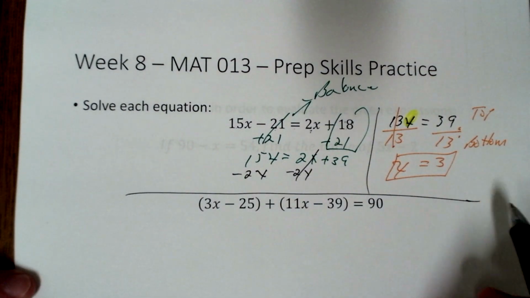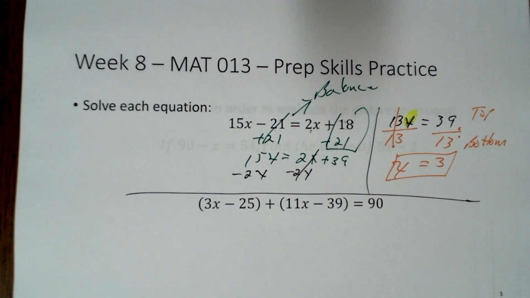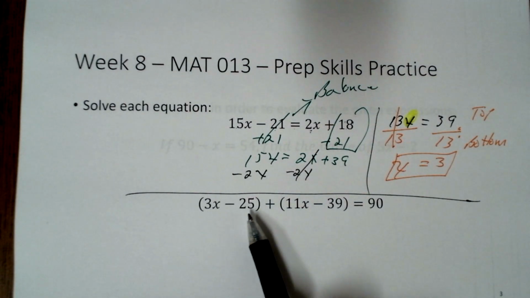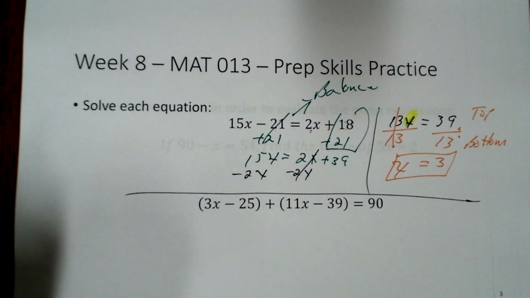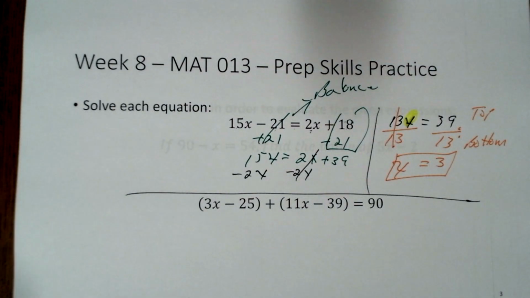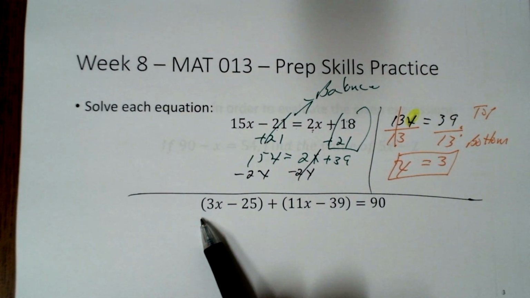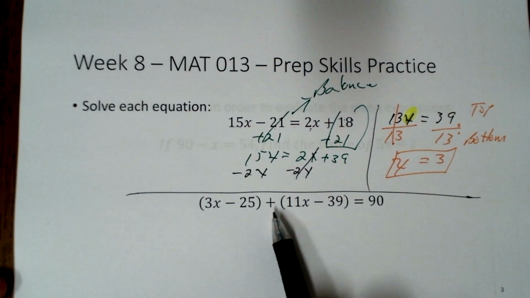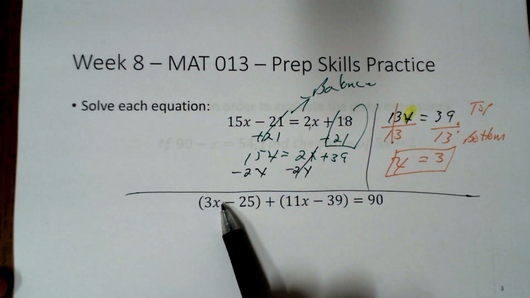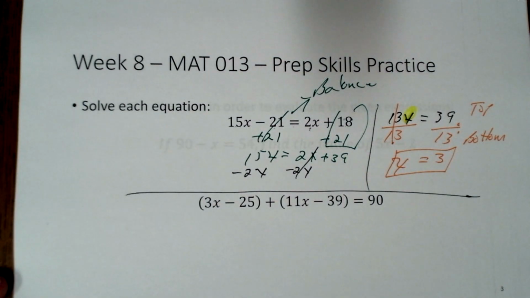All right, let's move on to this last one. This last one looks a little bit more complicated because we have grouping symbols, but it really isn't. Anything inside of a grouping symbol, parentheses, brackets, braces, absolute value bars, we call a value. We have the value 3 times x minus 25, and then we're going to add whatever that is to the value 11 times x minus 39, and we're saying all of that is equal to 90.